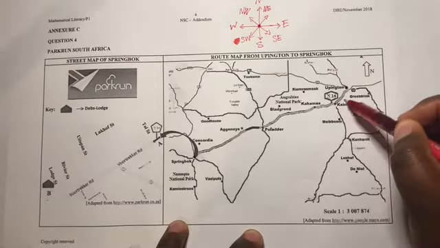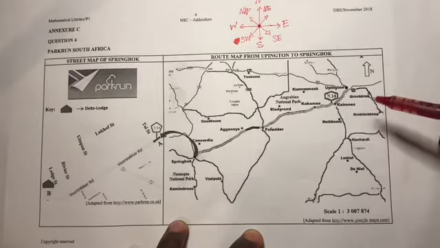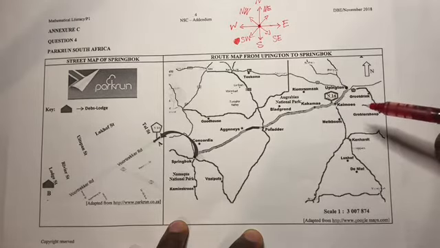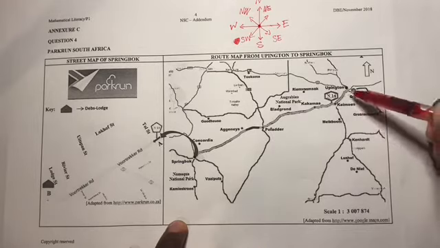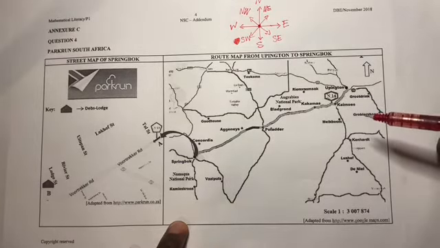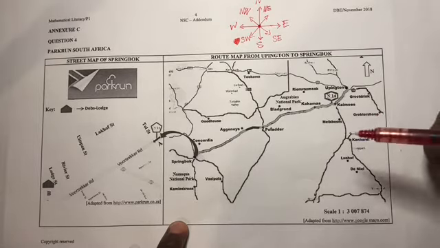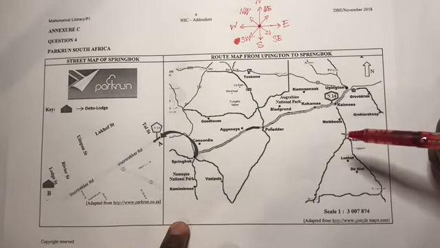This is the route, the N14 to Springbok. I think for now, let's move to the question. From there, we'll surely explore some more, obviously through questions. But for now, what I've explained is what you need to know. Then we'll see how it goes when we tackle the questions. Okay.